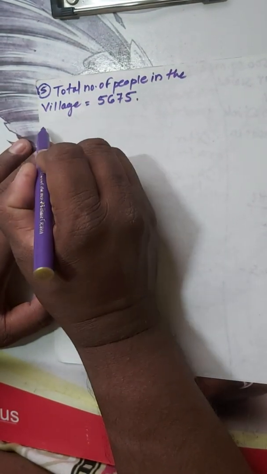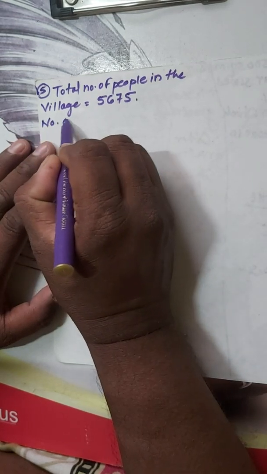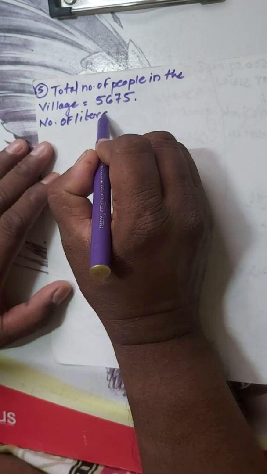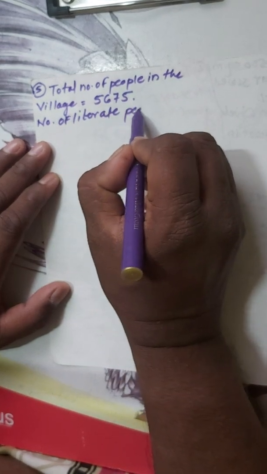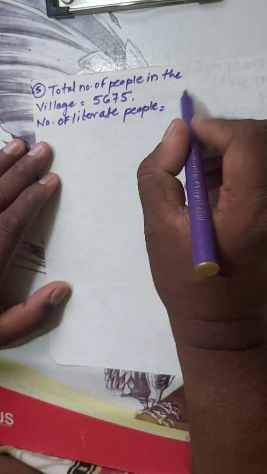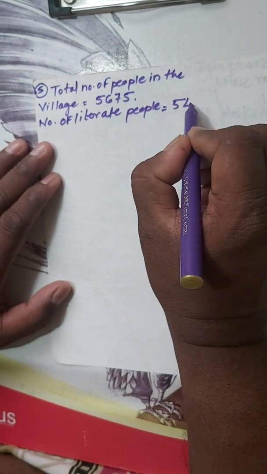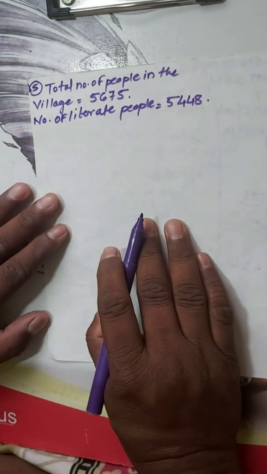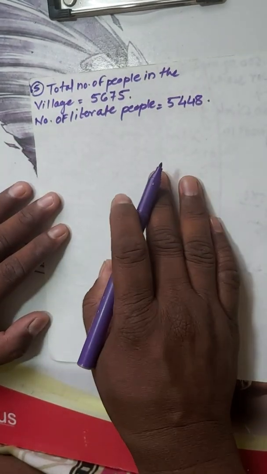Out of that, how many literate? So number of literate people is equal to 5448, isn't it? Now here we have to find the percentage.